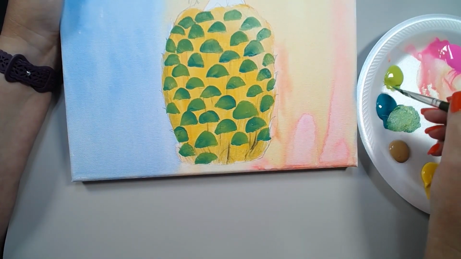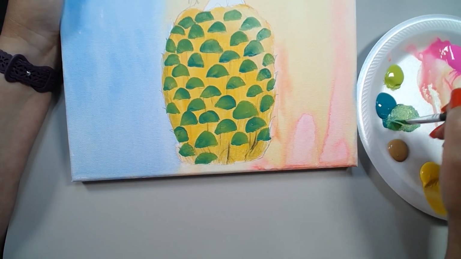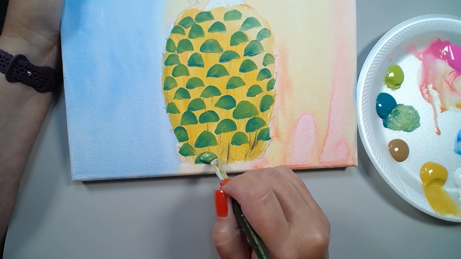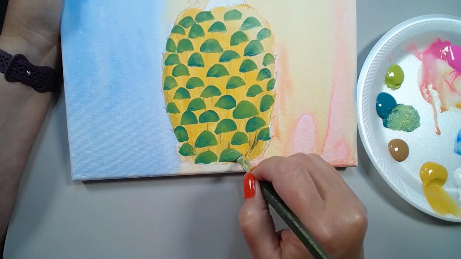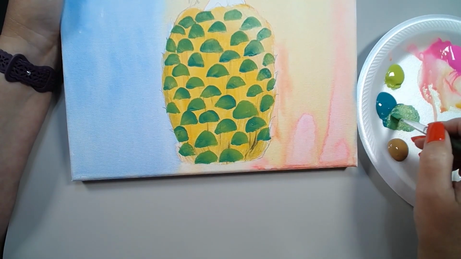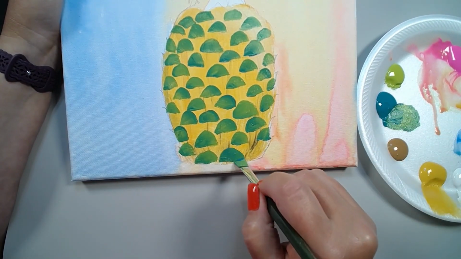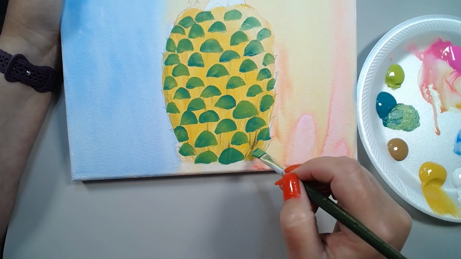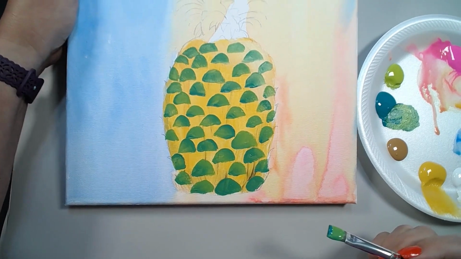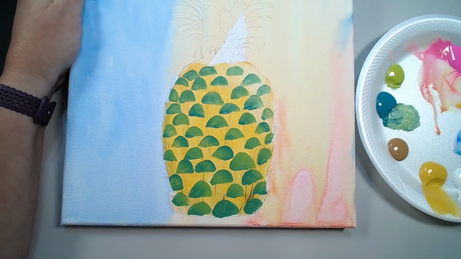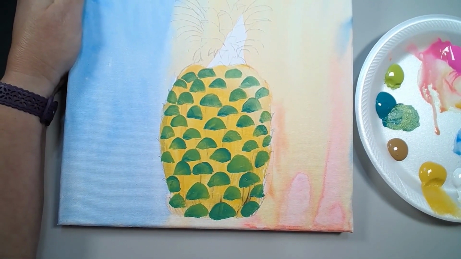And with pineapples, the riper they get, the more yellow their skin turns. So this one's pretty ripe. Okay, there we go. All right, so not looking very special yet, but there's an ugly phase and we're going to get through that to get to where we want to be.